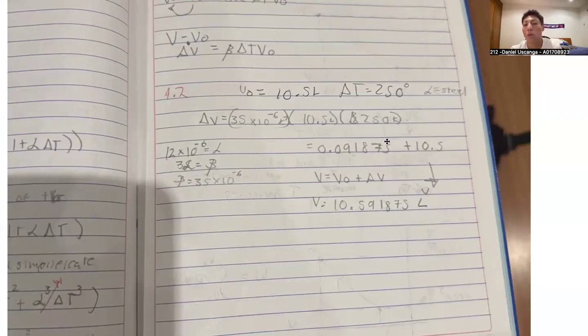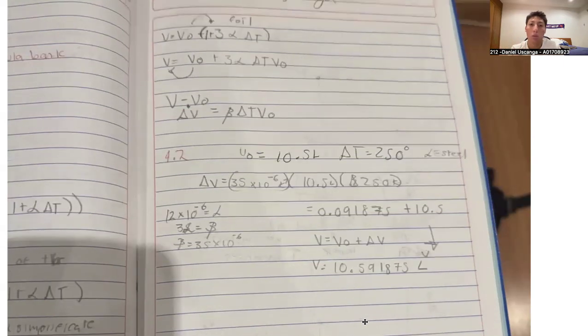But in order to get to the final volume, we just needed the difference in volume. Then we added up in order to get to this equation.